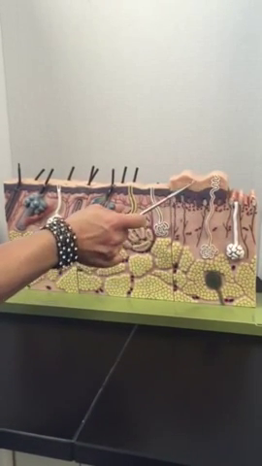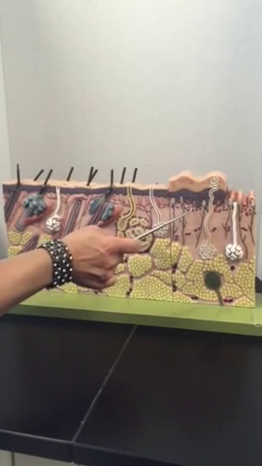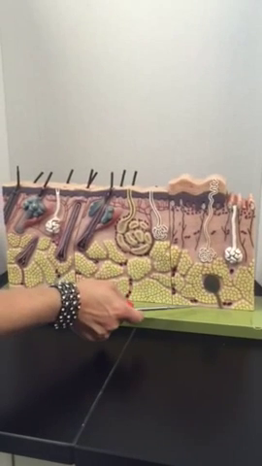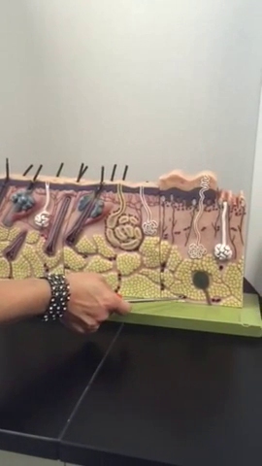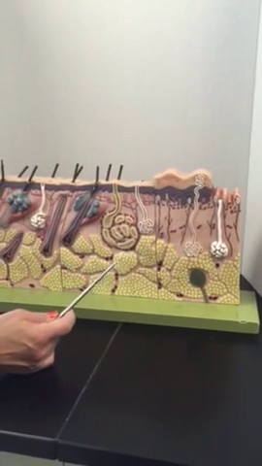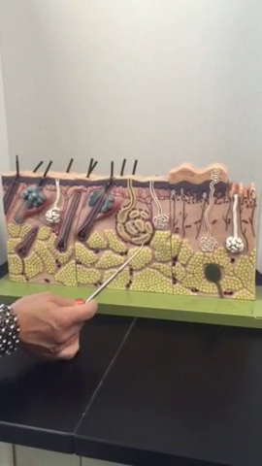This all would be epidermis here. This would be dermis. And where the yellow begins, the fatter adipose tissue would be subcutaneous or hypodermis, down here at the bottom.